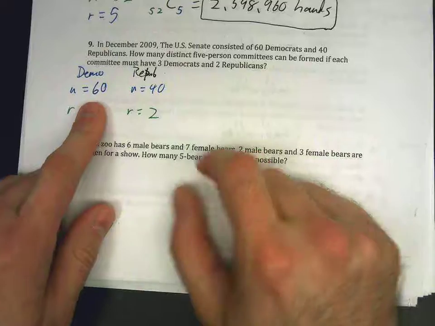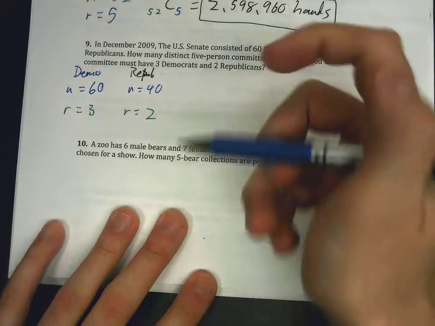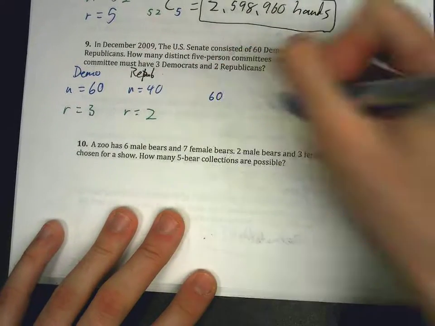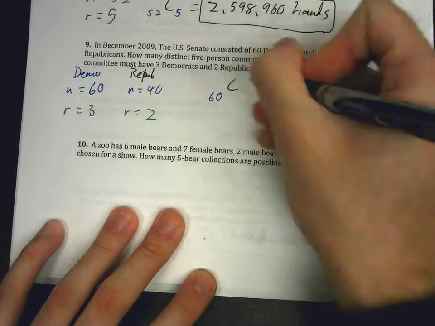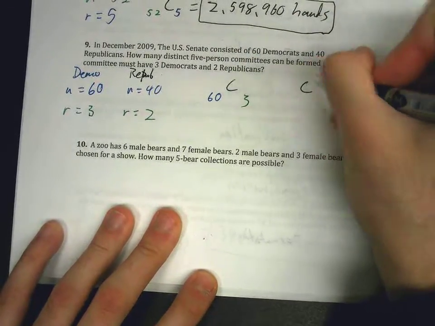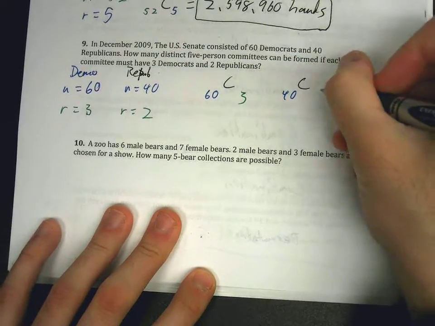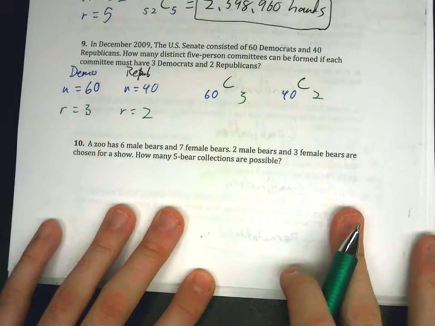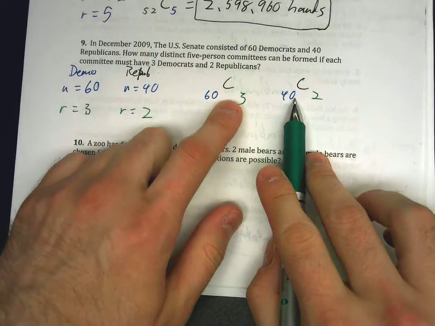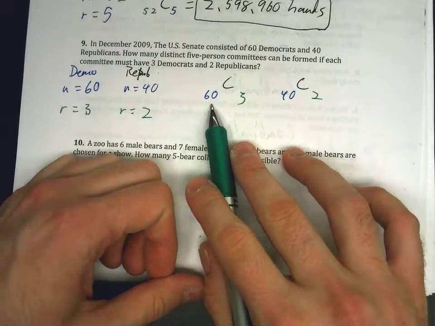So we have 2 separate pieces here. So I'm actually going to set these up as our NCRs, where the first one that we have is going to be 60C3, and our second one is going to be 40C2. Now, these 2 pieces are going to give us our number of possibilities when we're choosing 3 Democrats from 60.